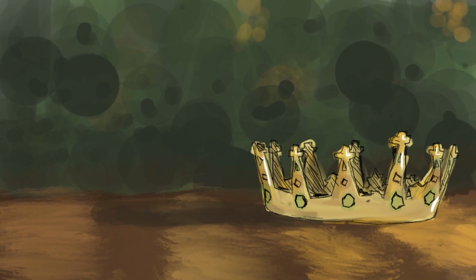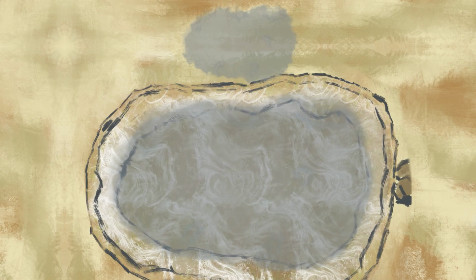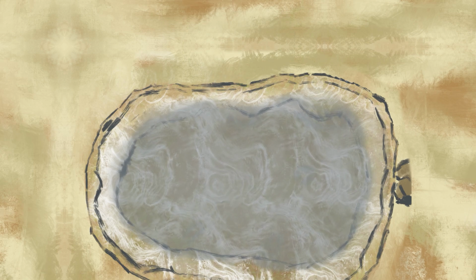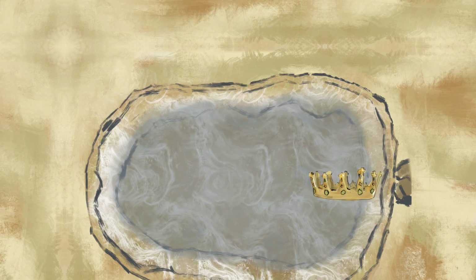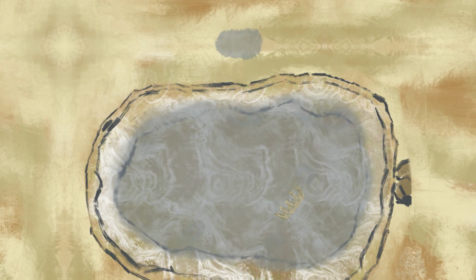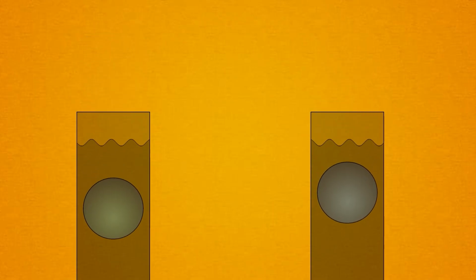Stumped as he was, he went to take a bath, but when he entered the near-full tub, he realized something incredible. The water that had splashed out when he entered the tub was equal to the volume that he displaced in the water. This way, he could find the volume of irregular shapes, like a crown, by dropping them into the water and seeing how much the water is displaced. By doing this with different masses of objects, he could figure out the density.